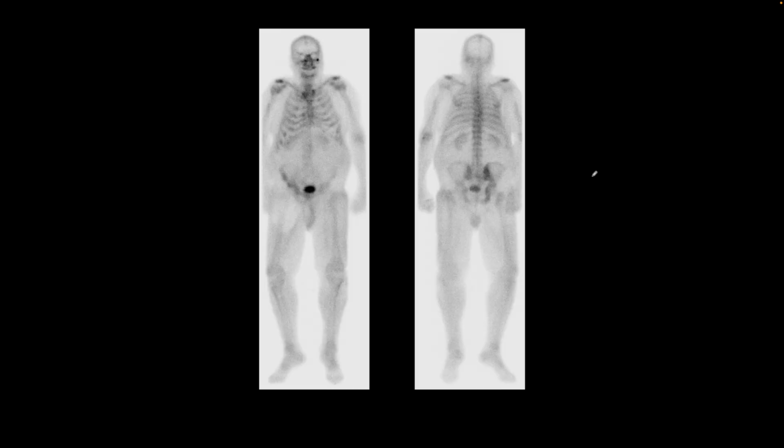Here's our next patient. We performed a whole body bone scan, anterior and posterior projections. We find that there is diffuse increased uptake in the right hemipelvis, with expansion of the bone seen in the anterior and posterior projections, consistent with Paget's disease. This is an older patient because we see uptake in costal cartilage calcifications that happens with age, and there is no evidence of osteoblastic bone metastasis.